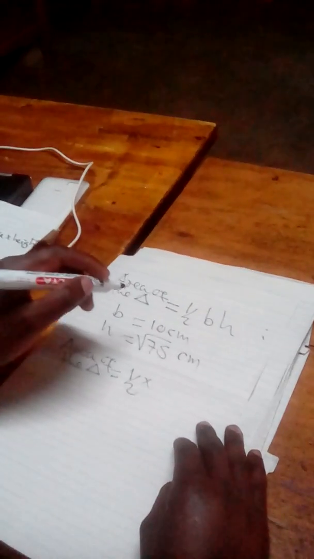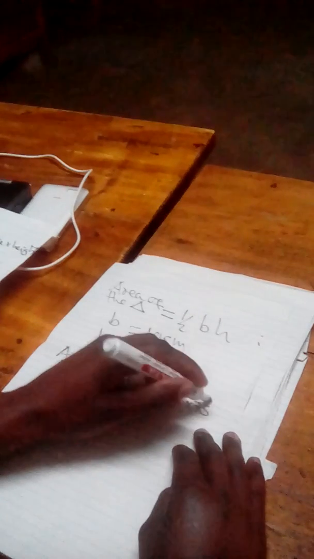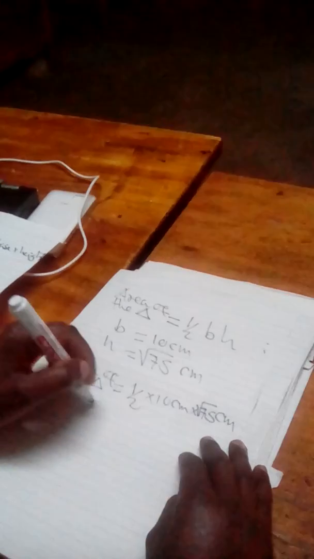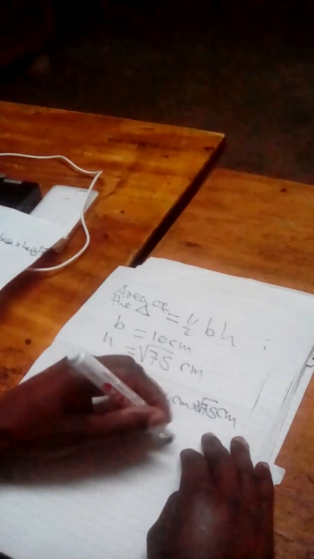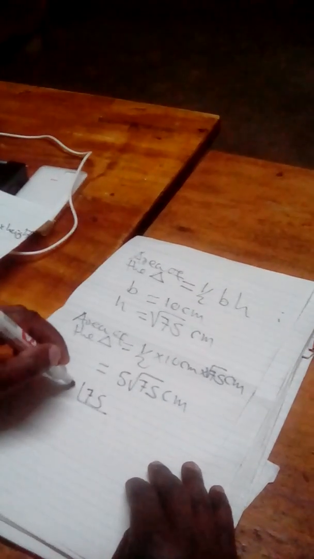Now, the area of the triangle will be a half times base, which is 10 centimeters, times square root of 75 centimeters. This is going to be 5 square root of 75 centimeters. This can be simplified by taking 75. You find the factors of 75.